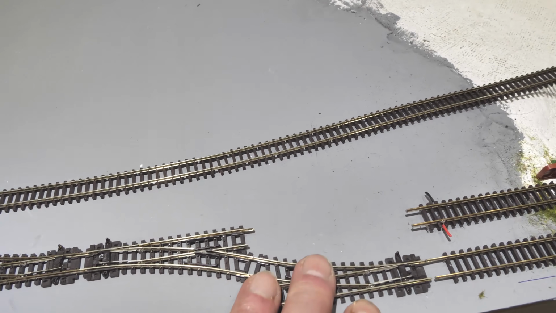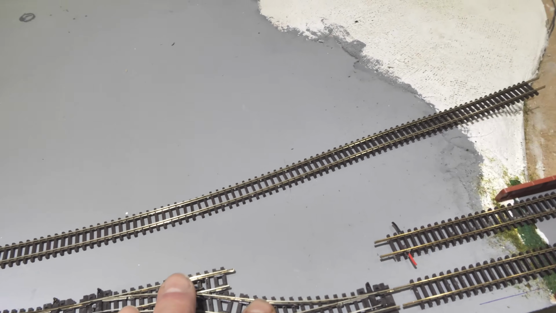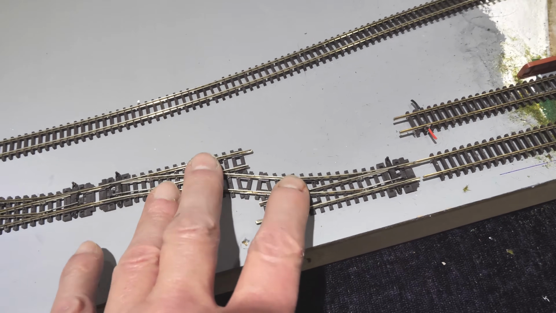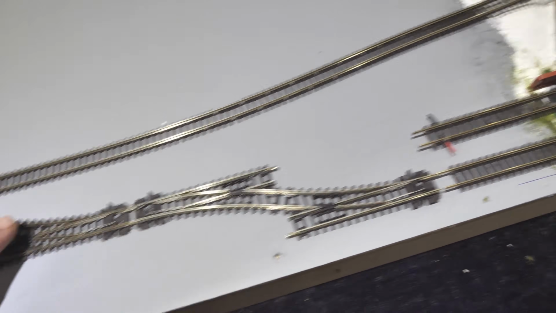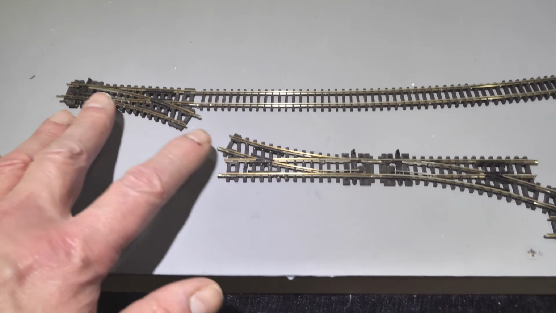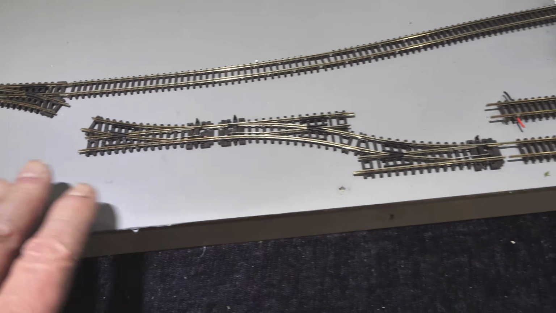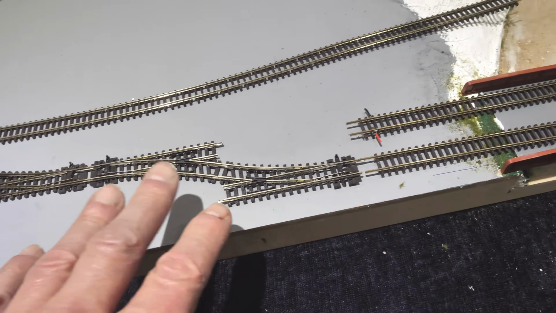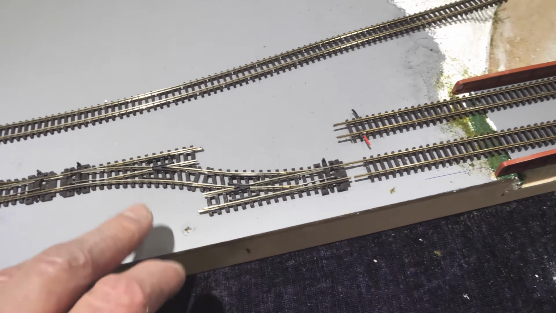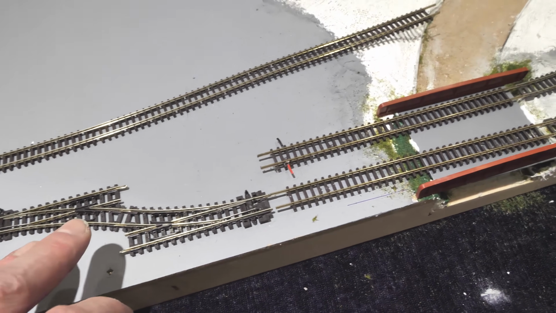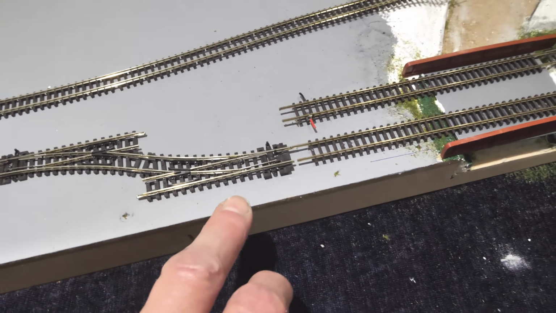I bought 4 brand new points. I bought 4 left and 4 right, but I need to use 4 right now. So I've only got 2 second-hand right ones, which I don't really want to use. So I want to use all brand new points with this layout. So I'm going to need to buy 2 new points, and also I'm going to need to drill the holes for the point motors.